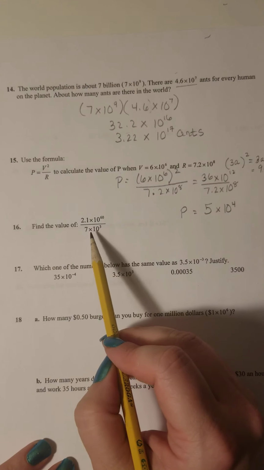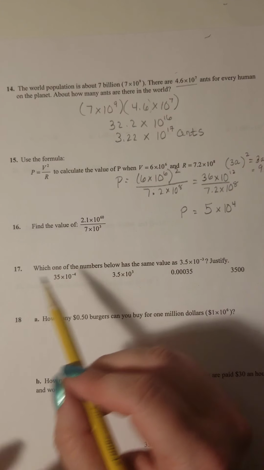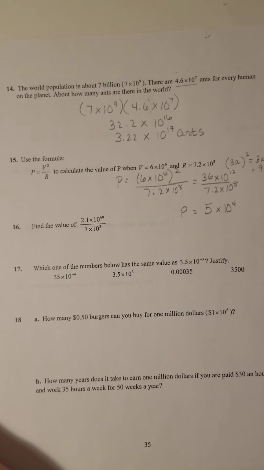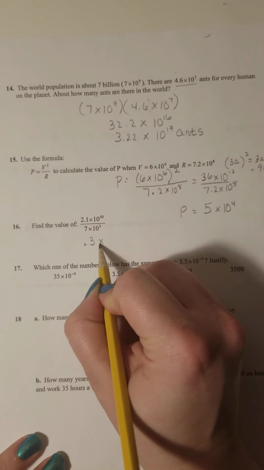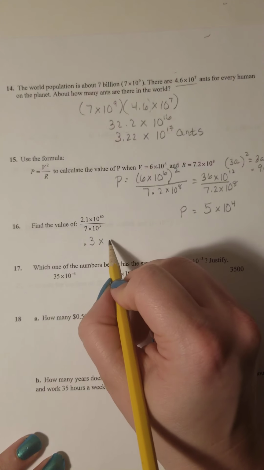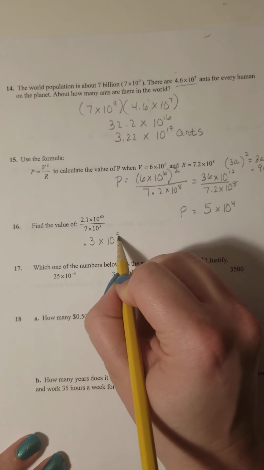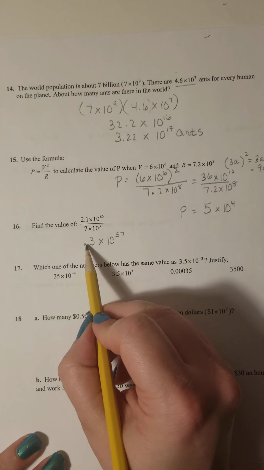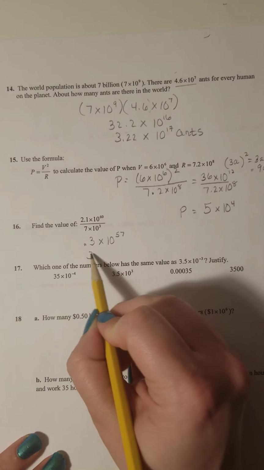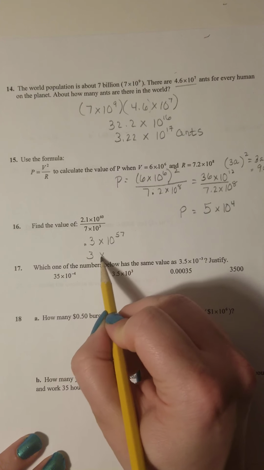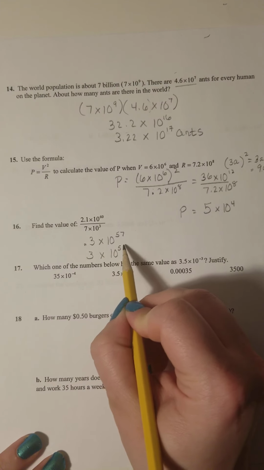Now it's asking us to find the value of this. So again, I have a division question. If I take 2.1 and I divide by 7, I get 0.3 times, and I subtract the two exponents here, 10 to the 57th. Now, this is not a number between 1 and 10, so I'm going to move it over 1. But now I just made this number bigger, so the exponent this time goes smaller.